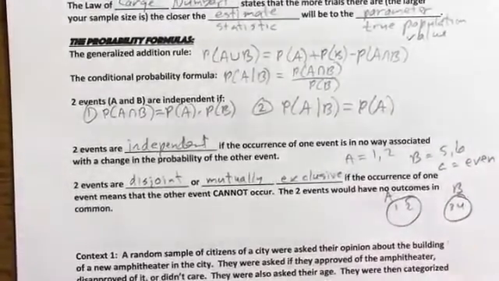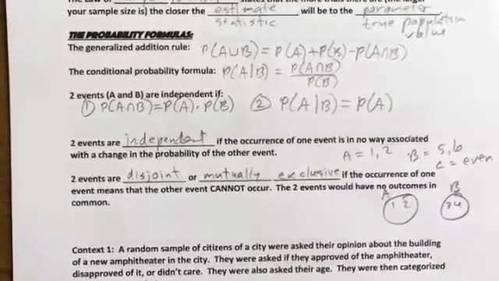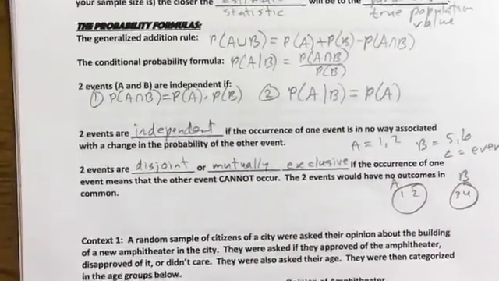But event C would overlap there. So that means disjoint. If one occurred, the other could not have occurred. All right, so let's look at some examples.